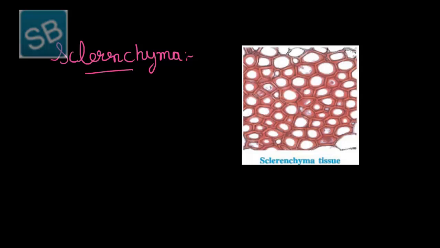Then the third type of simple permanent tissue is sclerenchyma. This figure depicts the structure of a sclerenchyma tissue. Unlike parenchyma and collenchyma tissue, this tissue consists of dead and thick-walled cells.